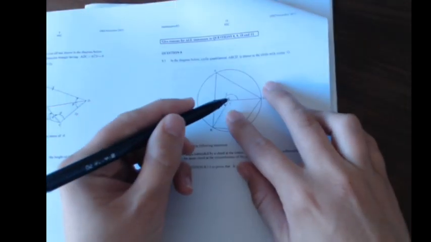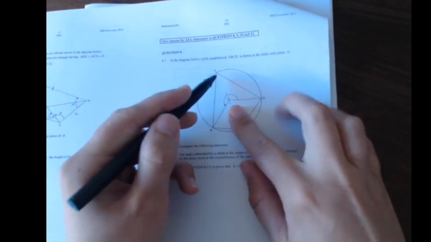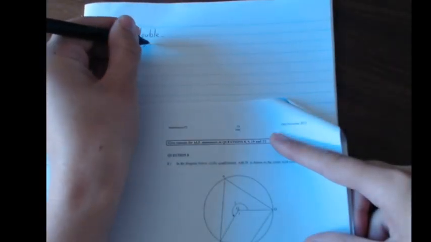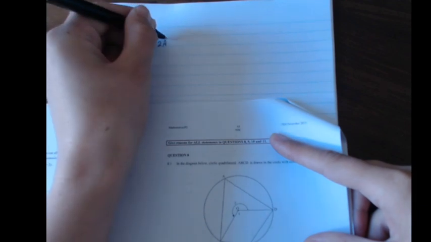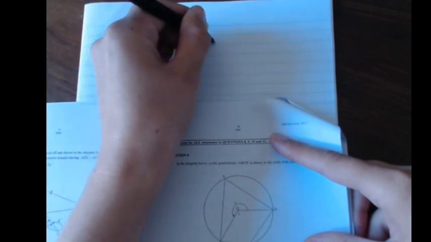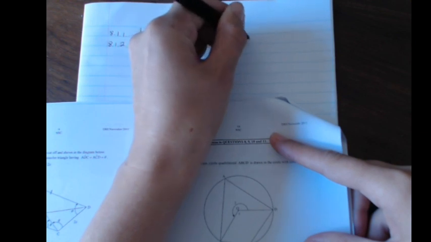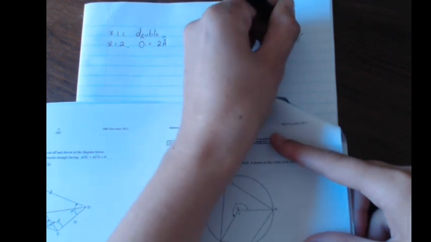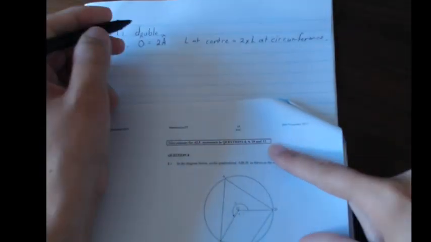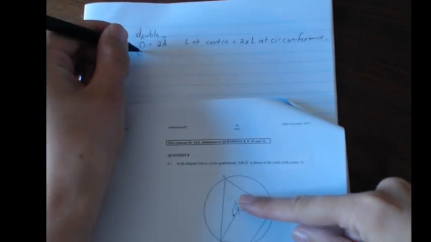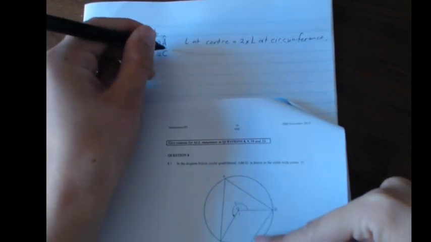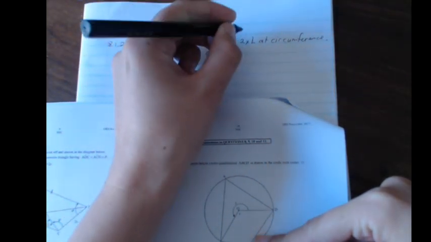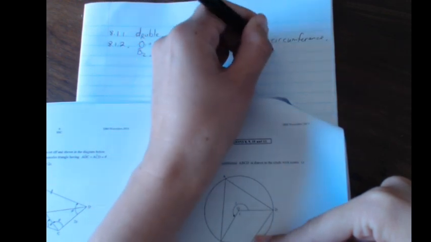So using this theorem, the angle at the center O1 is double the angle at the circumference A. O1 is double A. That's angle at center is 2 times the angle at the circumference. And then in the same way, O2 is double C, angle at the center equals 2 times the angle at the circumference.